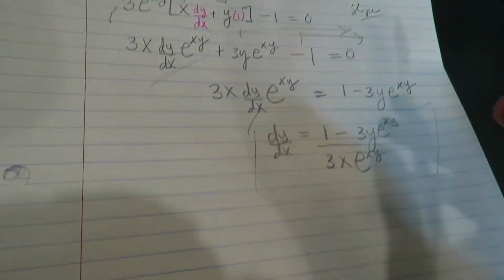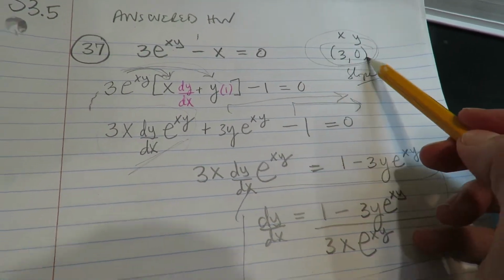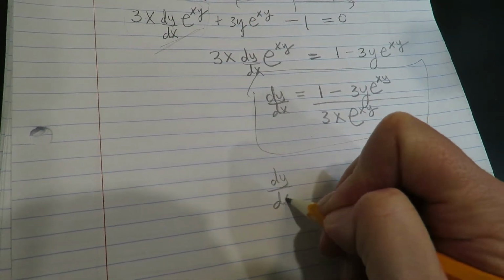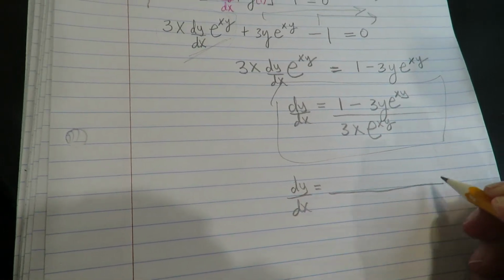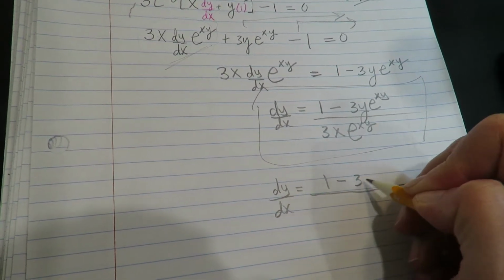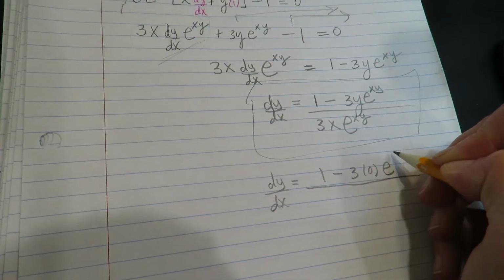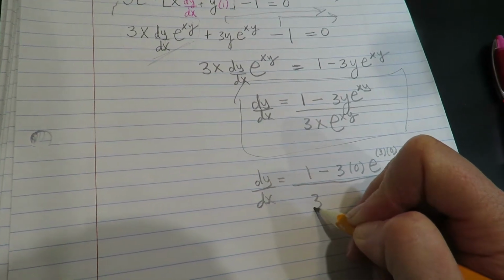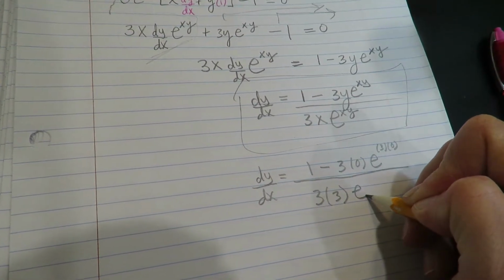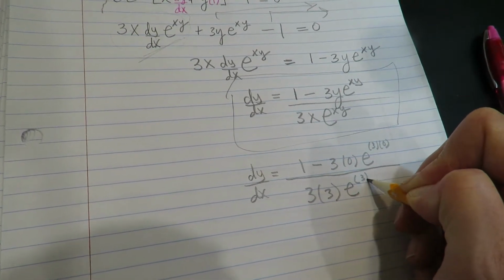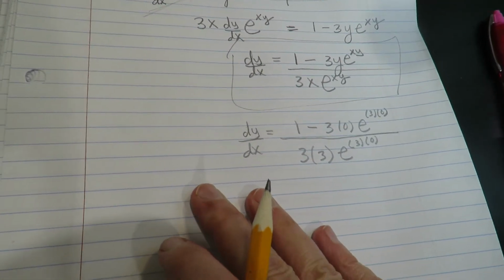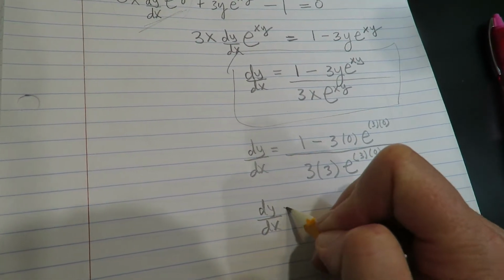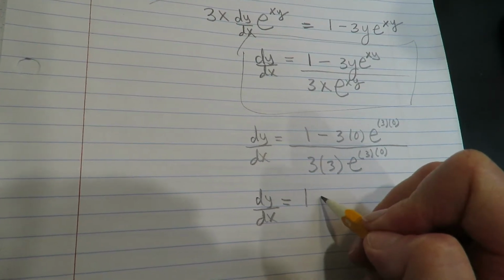So now I'm going to go in for the slope. So I want to know the slope at this point, so I'm going to plug in x is 3 and y is 0. I don't know how many steps you guys want here, so I just add a little bit extra step in case anybody wants it.